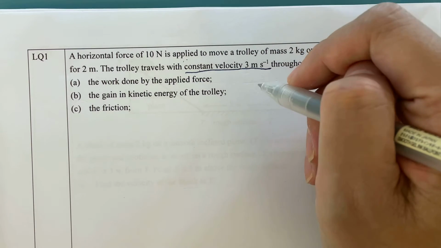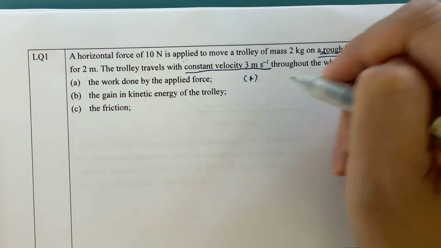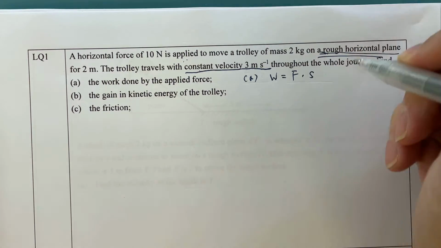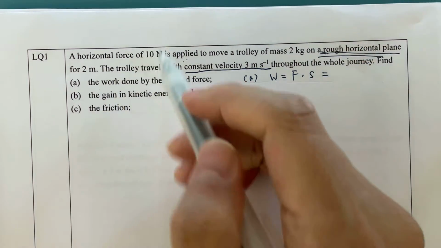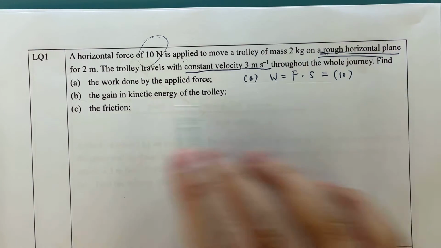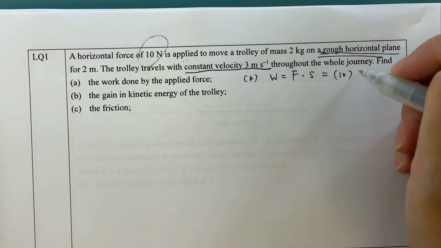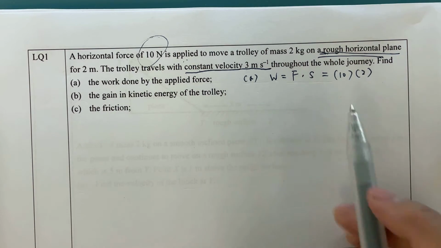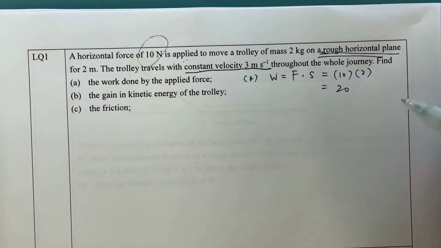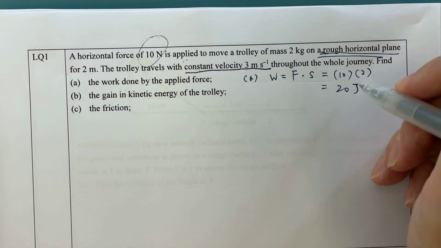So work done is really easy because it's always equal to the force you provide along the distance travelled. So it should be equal to this 10 Newton. You provide 10 Newton forces, right? And it travels for only 2 meters. So you may just use 10 times 2, which is equal to 20. Remember, work is an energy, so the unit is joule.